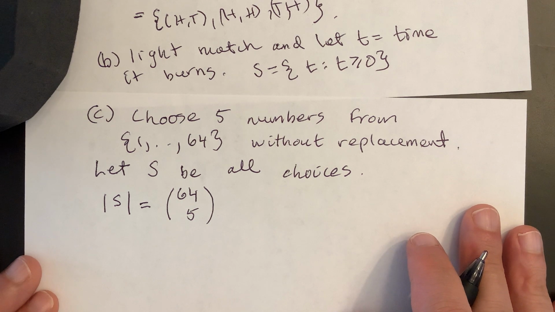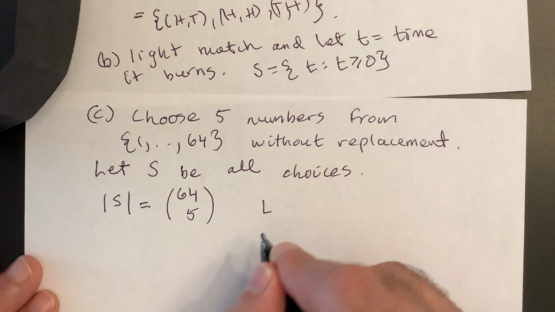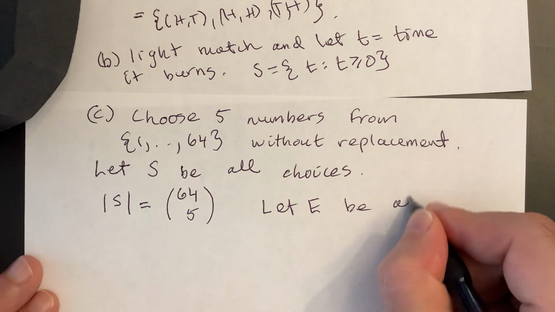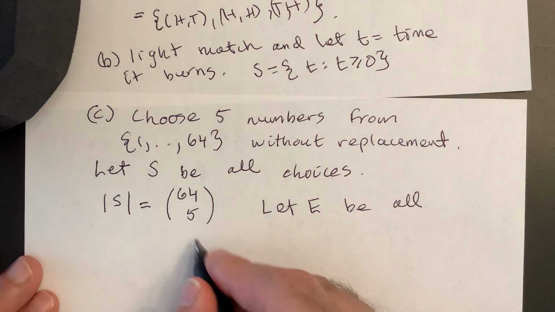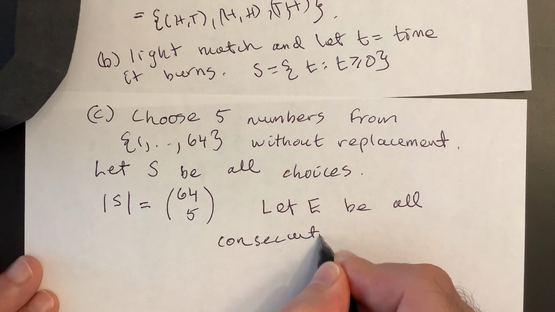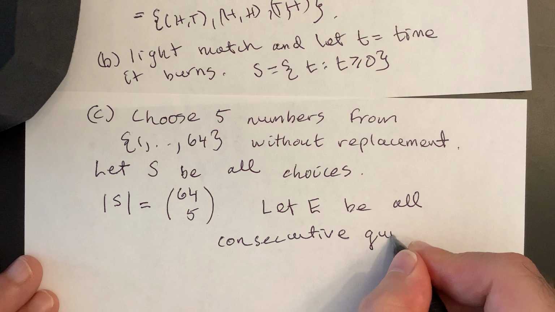And suppose I let E be all consecutive quintuples.